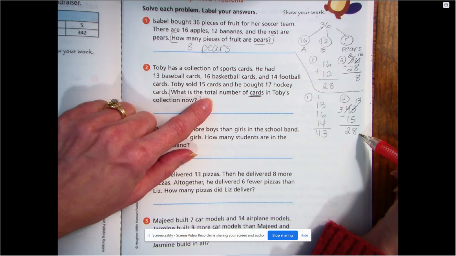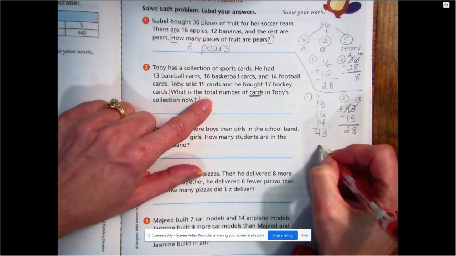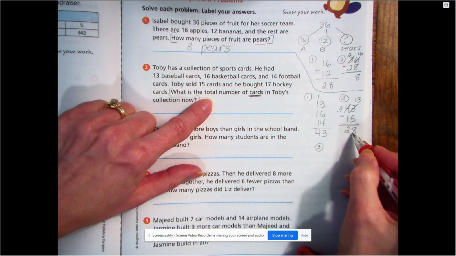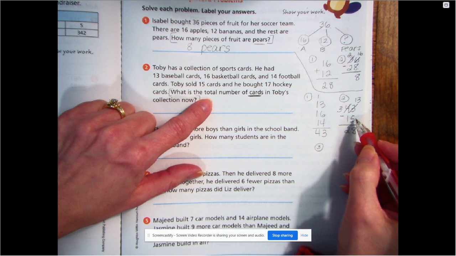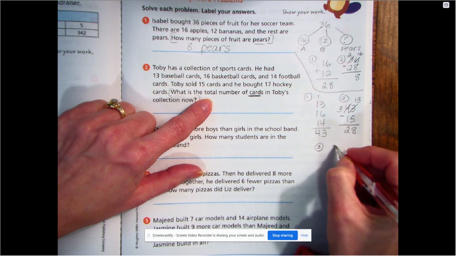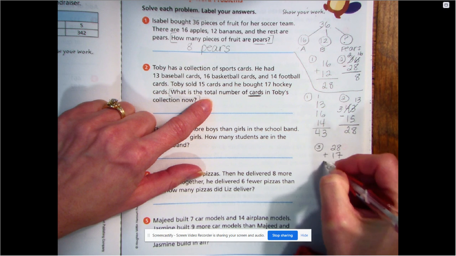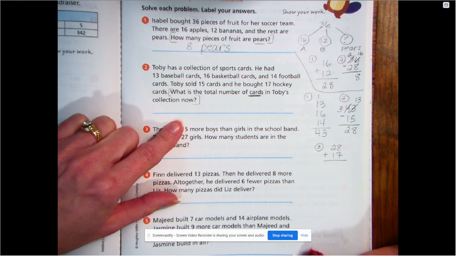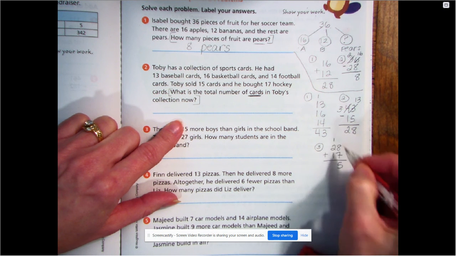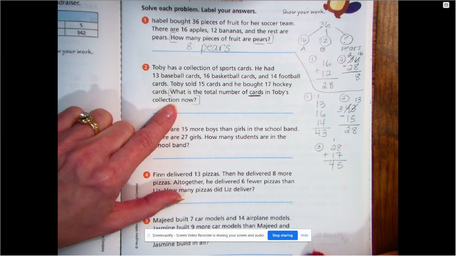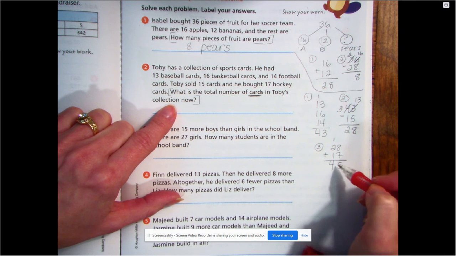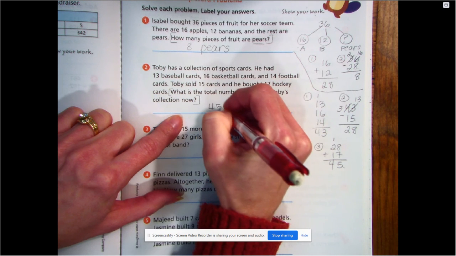Okay, and then he buys 17 hockey cards. So now my third step is adding the new hockey cards to the amount that he has after selling some. Okay, so he's got 28 and he's adding 17 more to his collection. Go ahead and solve that. Okay, 45 is what I come up with. Okay, what is the total number of cards in Toby's collection now? Now he has 45 cards.